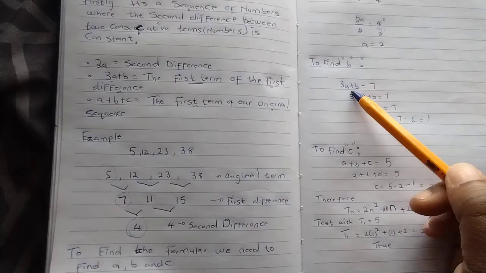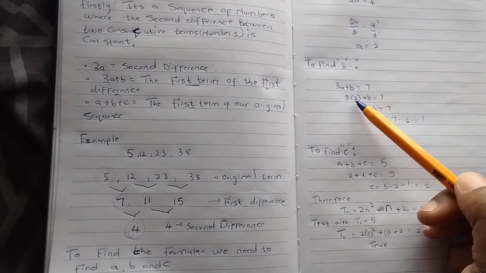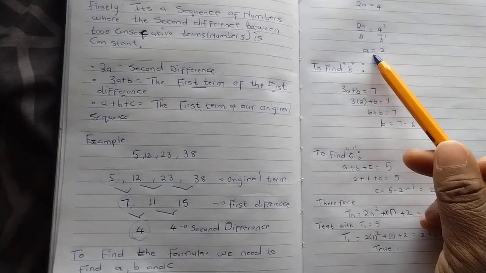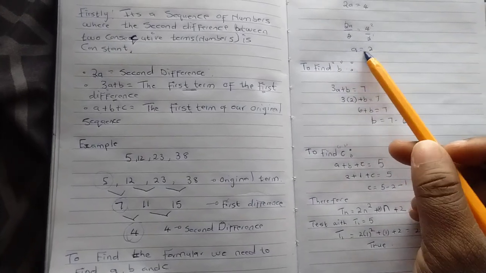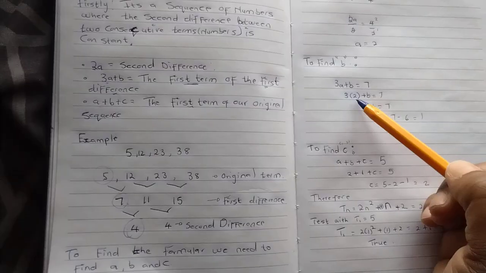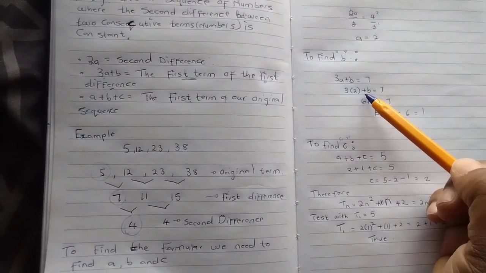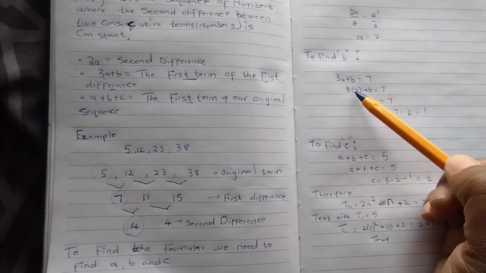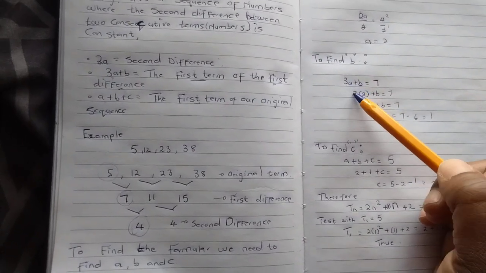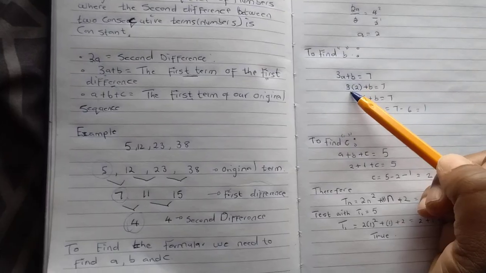So we have 3a plus b equals 7, but we have our a as well, because we calculated it from here. So we are going to take this a and substitute it where we see a here, so that we can get our b. Since we are substituting our a, it's going to be 3 into what?